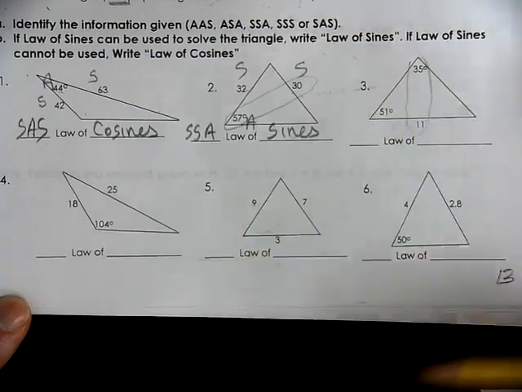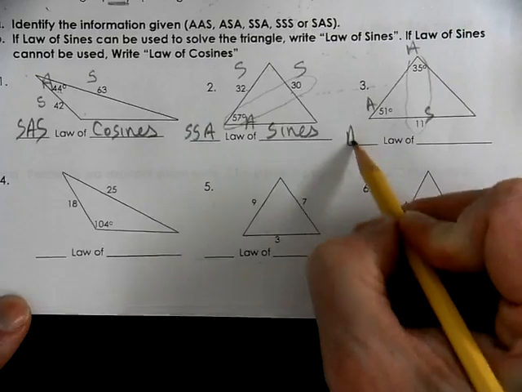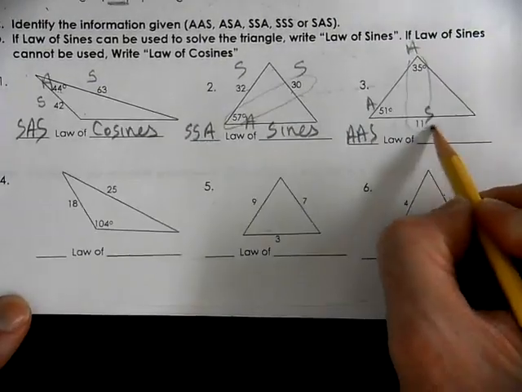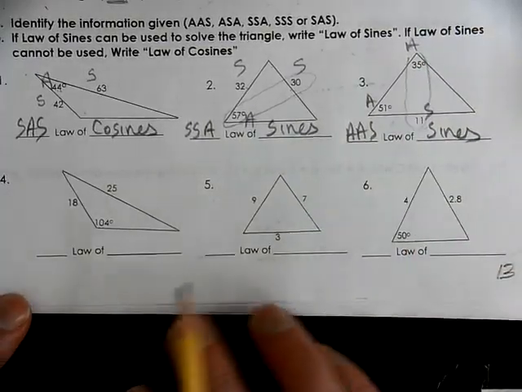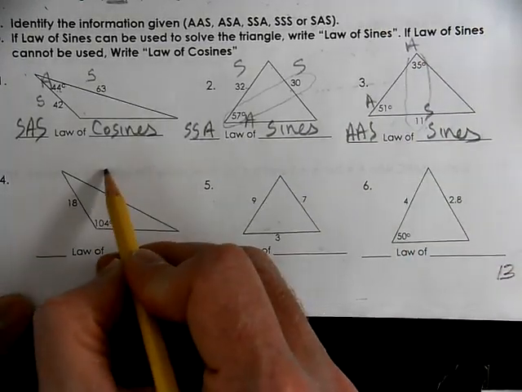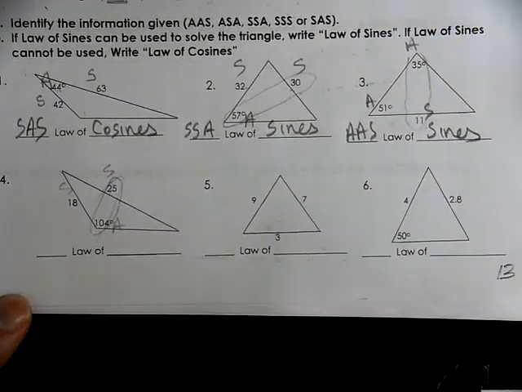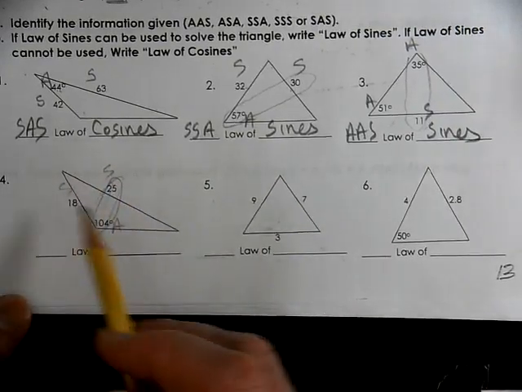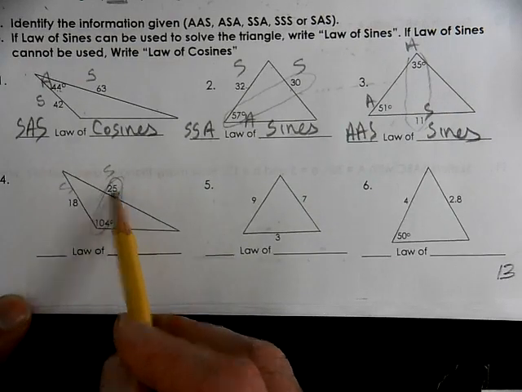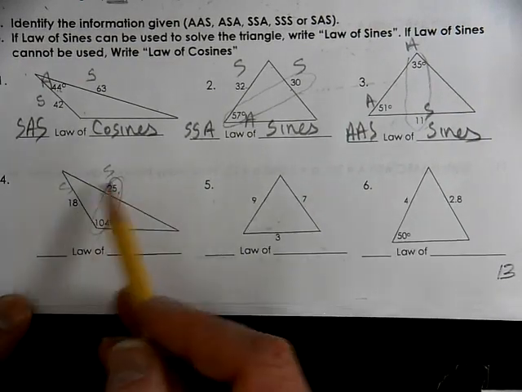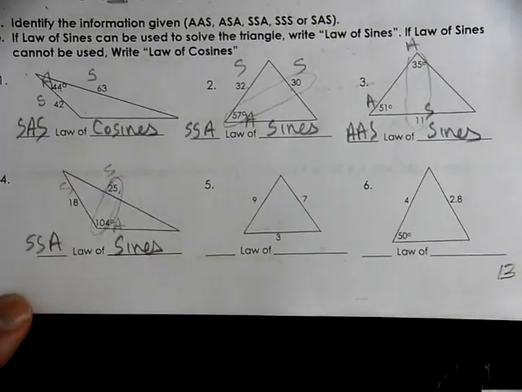Here we have the angle and the opposite side. This is angle, angle, followed by a side. So AAS. Again, we can use law of sines because we have the angle and the opposite side. That's all I look for, regardless of the sides and angles. But I need an angle and its corresponding opposite side. We've got that. This one would be SSA, law of sines.